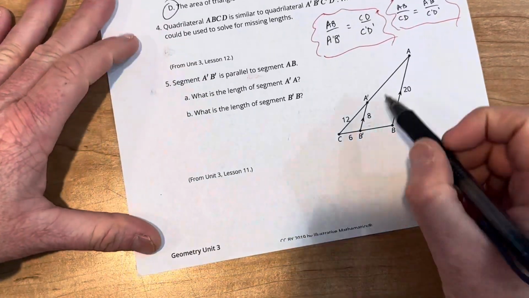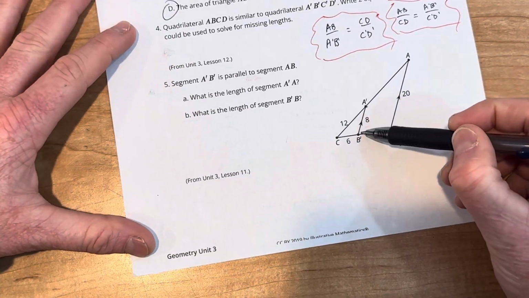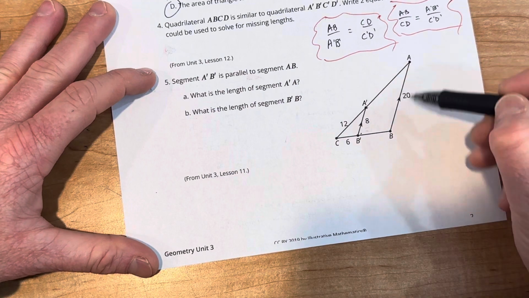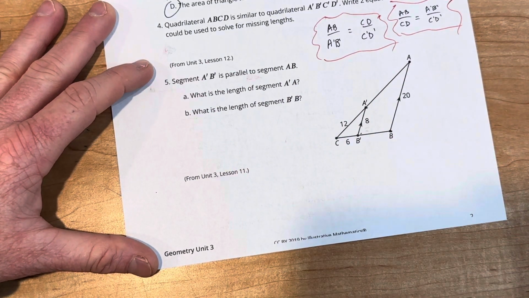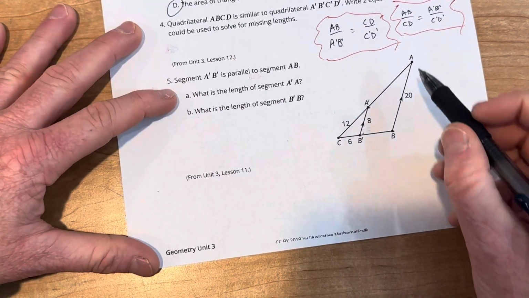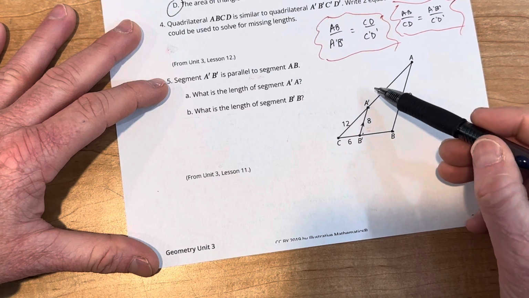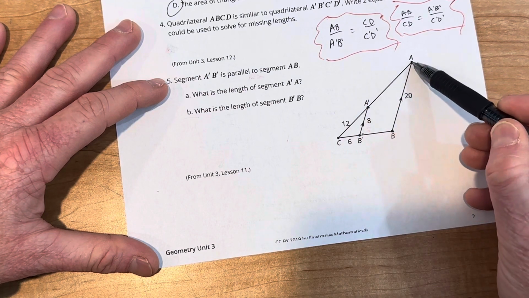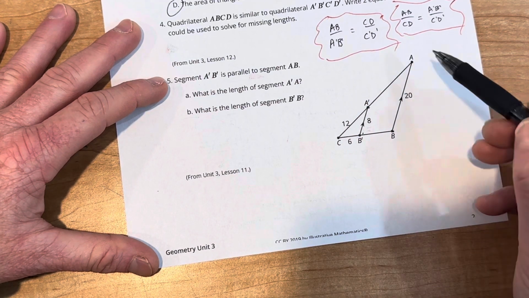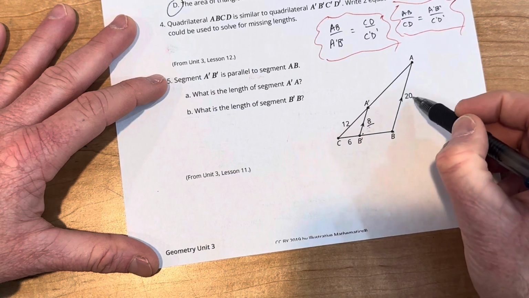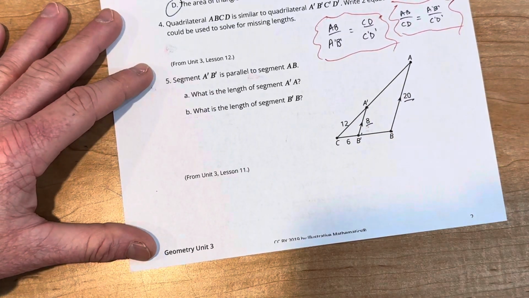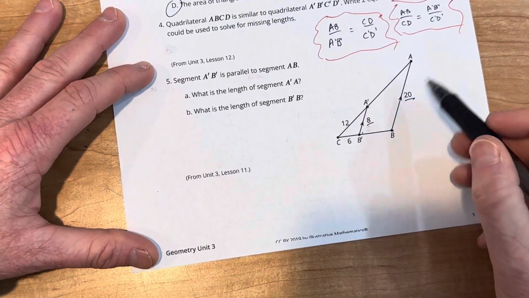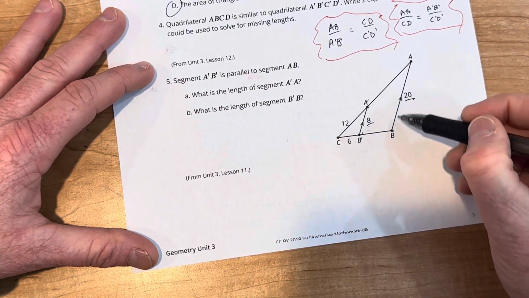Okay, segment A prime B prime is parallel to segment AB. What is the length of segment A prime A? Okay, so I see an 8 and a 20. I'm thinking, yeah, these are parallel.